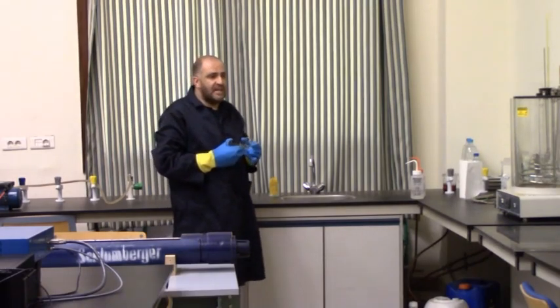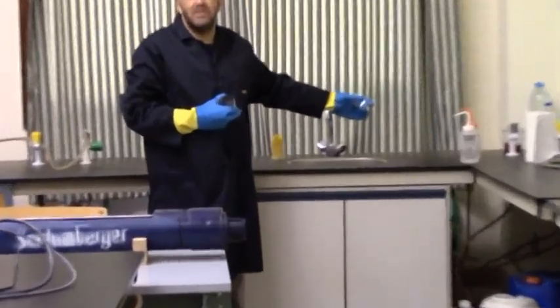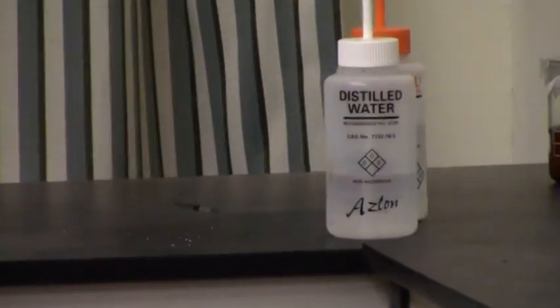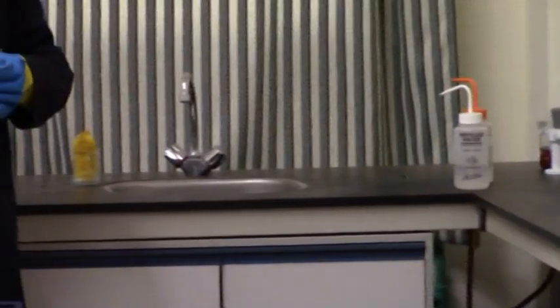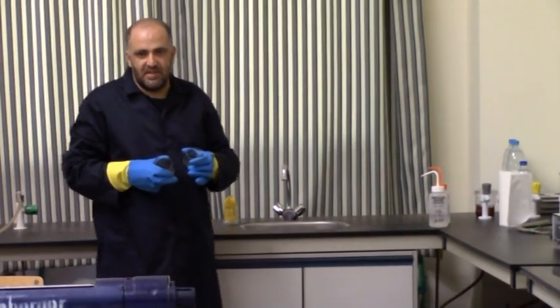So let me first clean it with this soapy water, then I rinse it with distilled water, followed by alcohol, and then finally distilled water again, and then I use a tissue to dry it up before I put in the sample. So let's get to work.